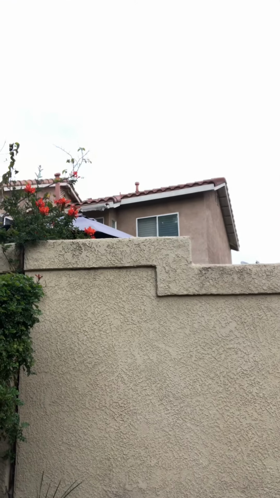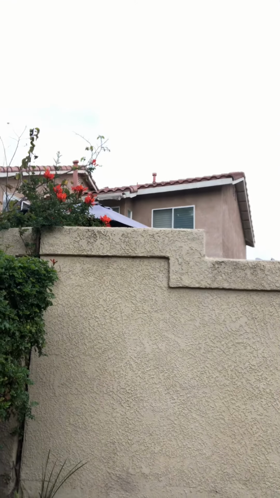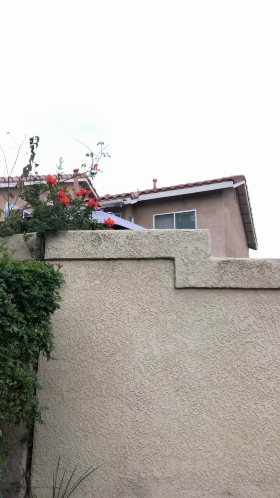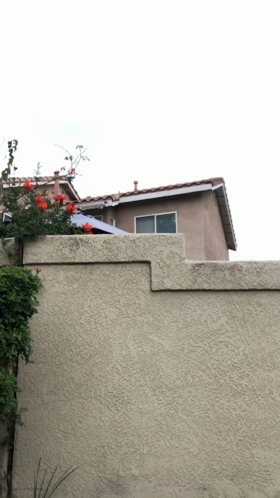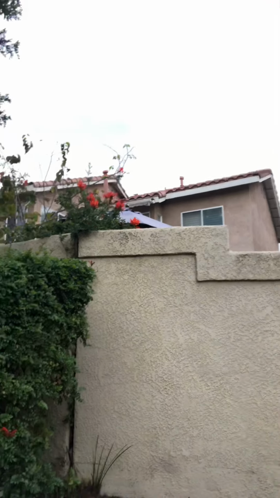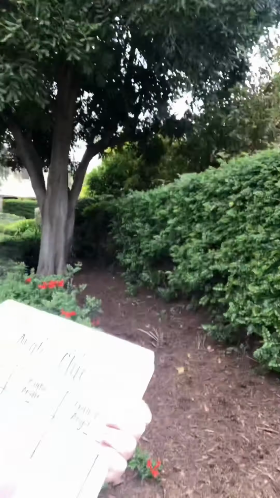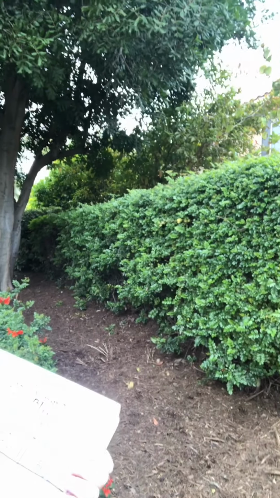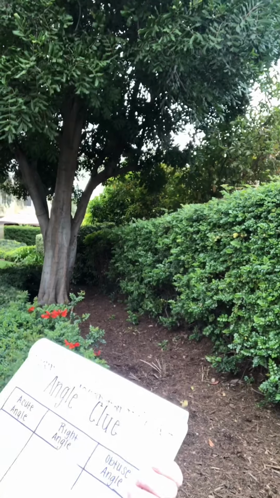So right there, the fence or wall, I guess it's more of a wall than a fence, it turns into a right angle. Okay, so we're going to sketch that as well. That was crooked. That's okay.